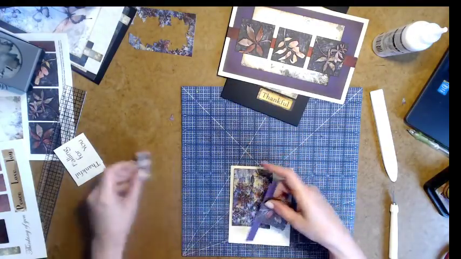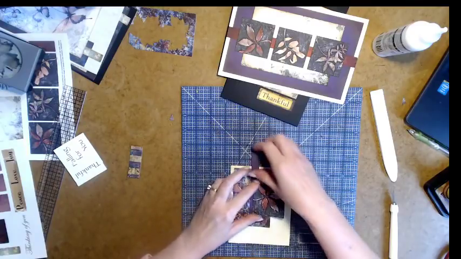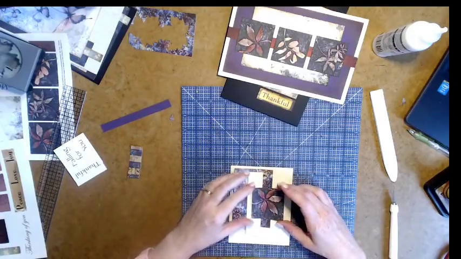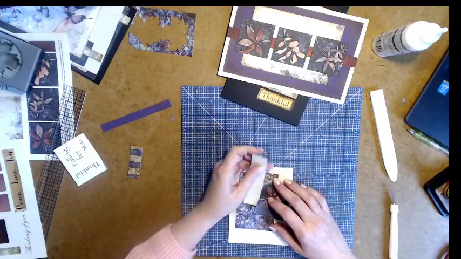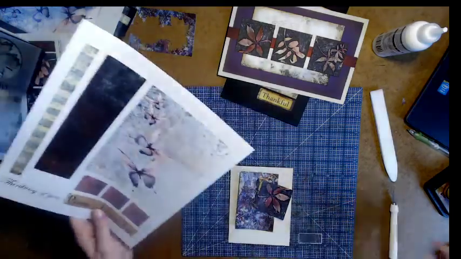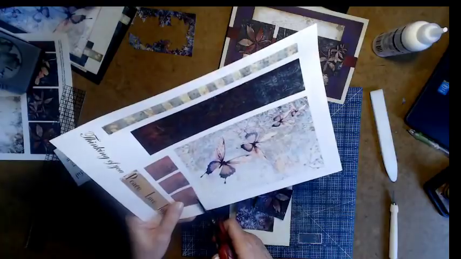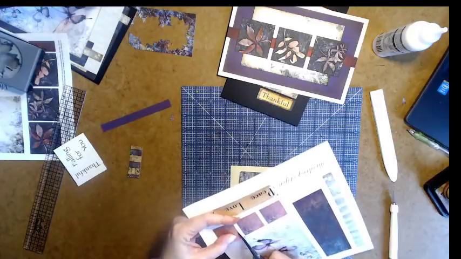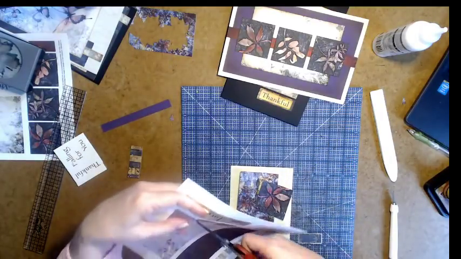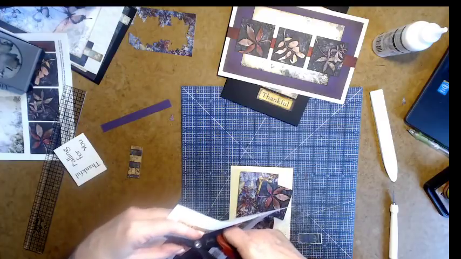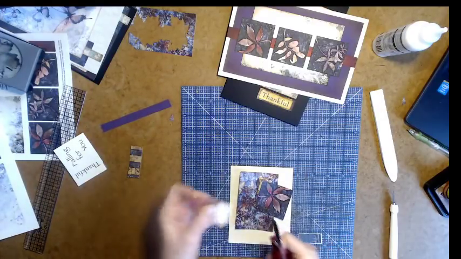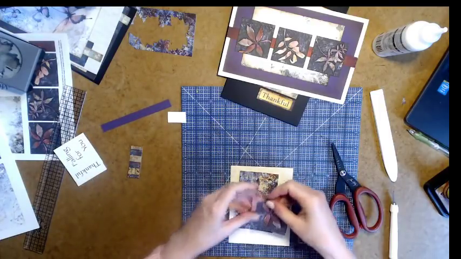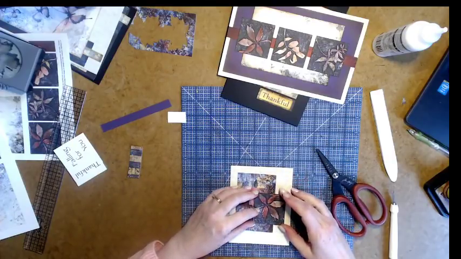Maybe we want to bring in some of that purple, or we have some here of parchment. We can do that. Well, you know what I'm going to use? I'm going to take a piece from one of these, this other sheet, the butterfly sheet. A little square. Pop that in there.